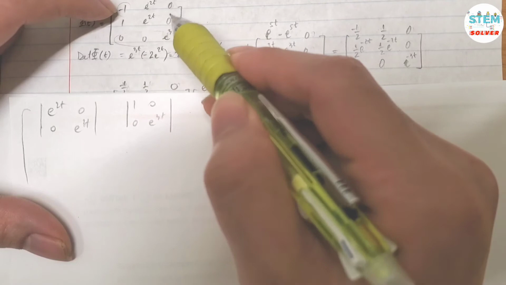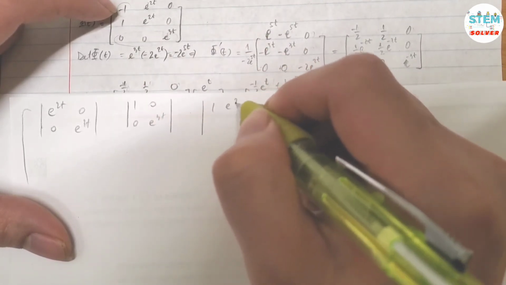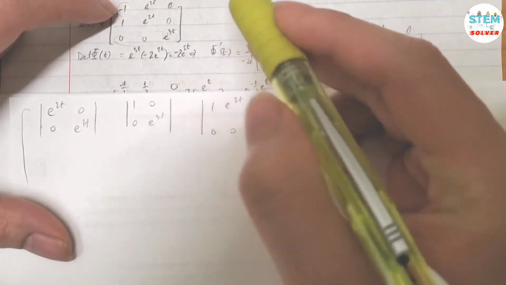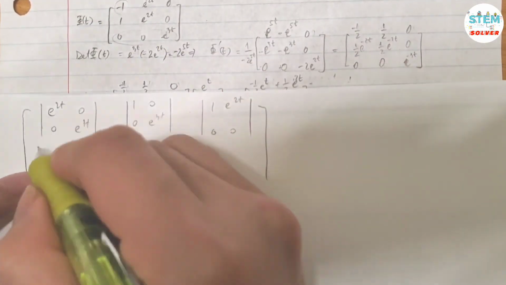Okay, doing the same thing for the third entry of the first column. Block this row, block this column. You're left with this matrix, which is 1, e to the 2t, 0, 0. Now you're going to do the same thing for the rest, so I'm going to skip over it.